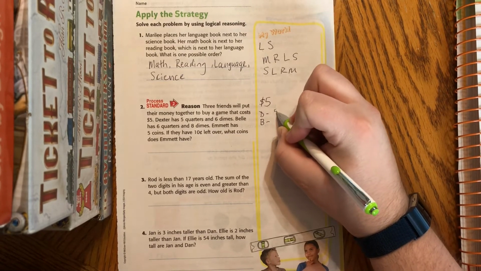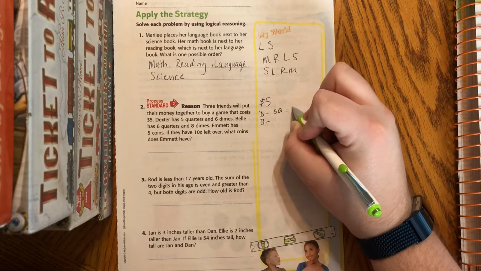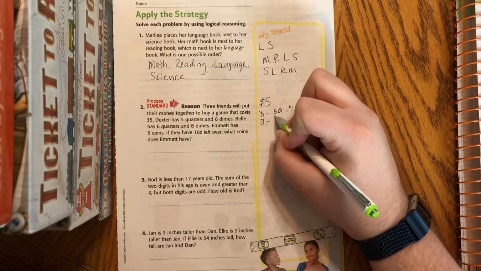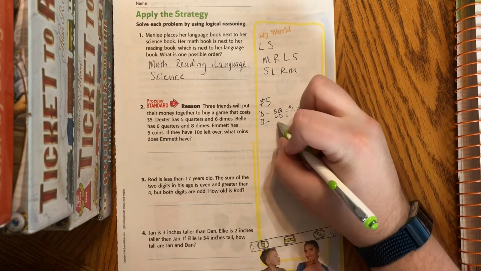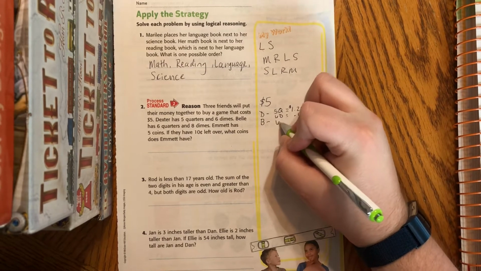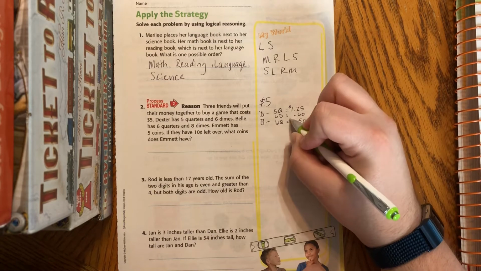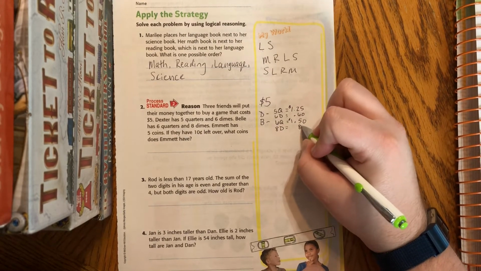He has 5 quarters, which equals $1.25. Then he has 6 dimes, which equals 60 cents. Belle has 6 quarters, which equals $1.50. And she has 8 dimes, which equals 80.